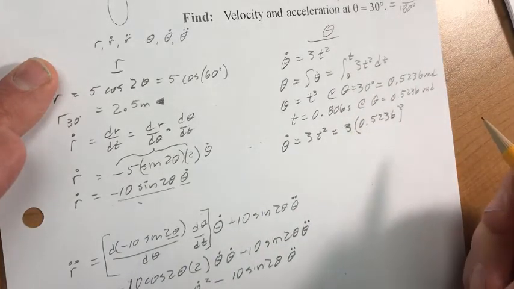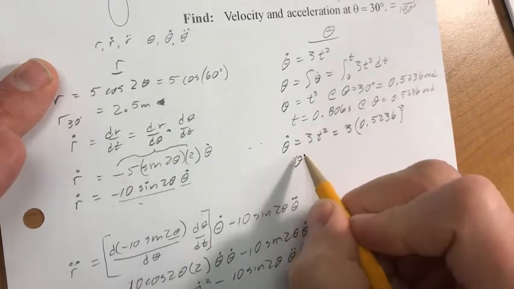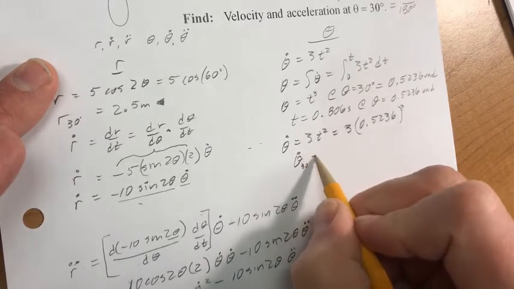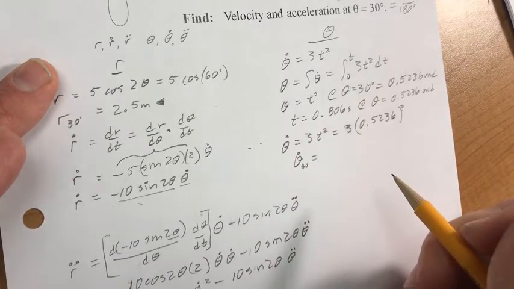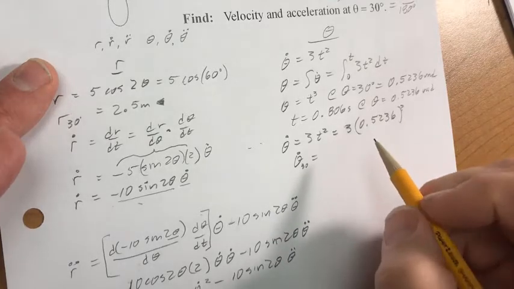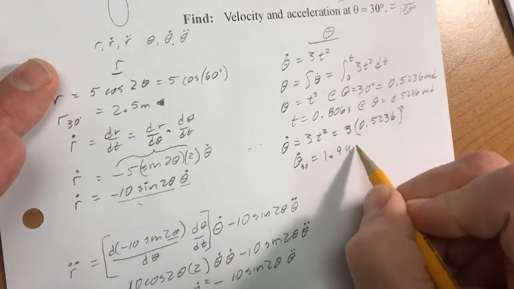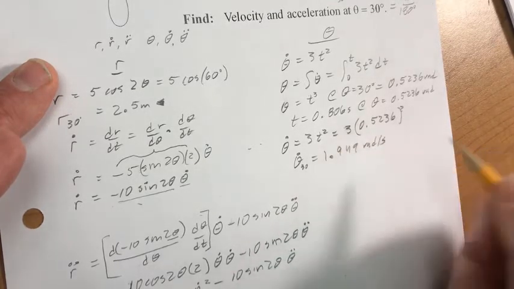All right, so that's easy to calculate. Theta dot at 30 degrees equals 1.949 radians per second.